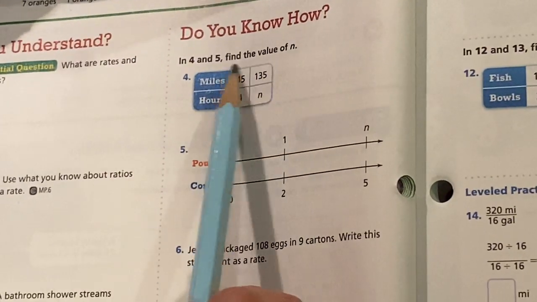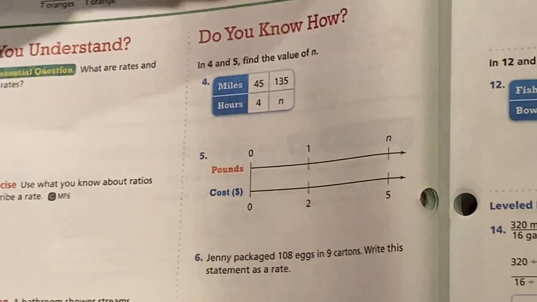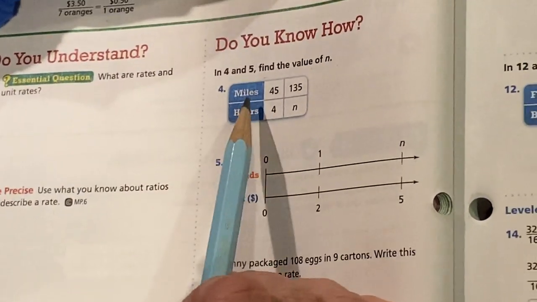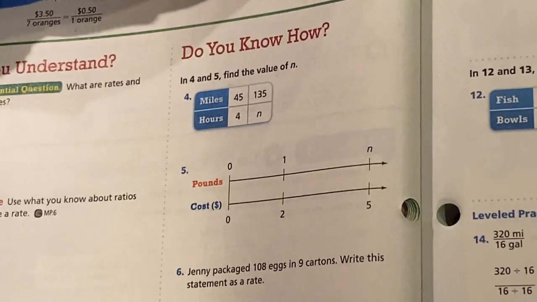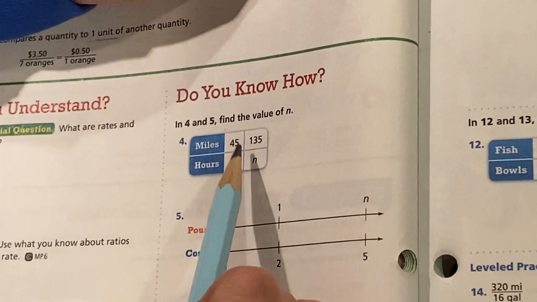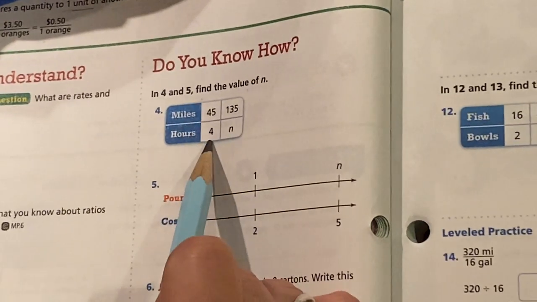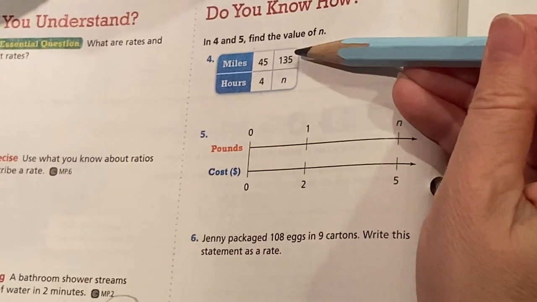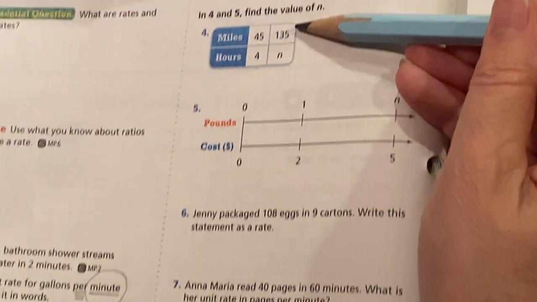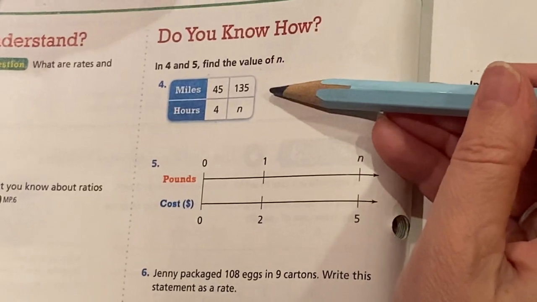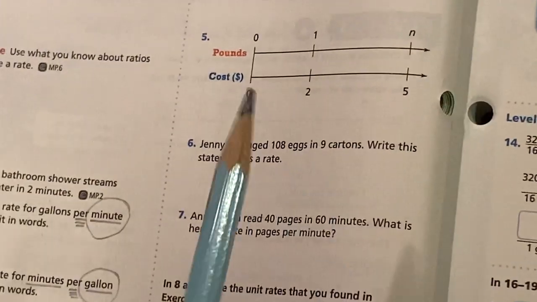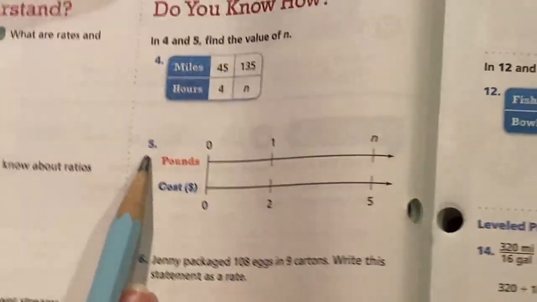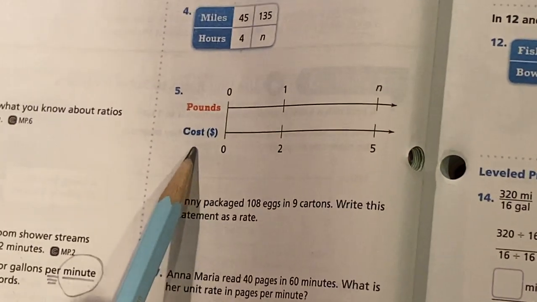In 4 and 5, find the value of n. Hey, we haven't done that in a while. So that it's miles and hours. If it's 45 miles in 4 hours, how many hours for 135 miles? Solve that one. And now, number 5, pounds and cost.